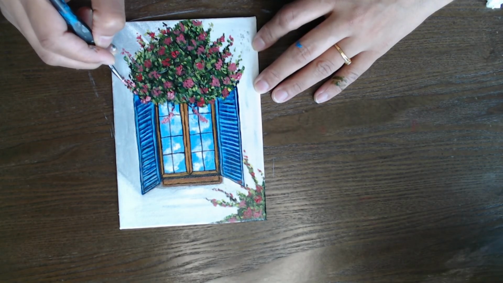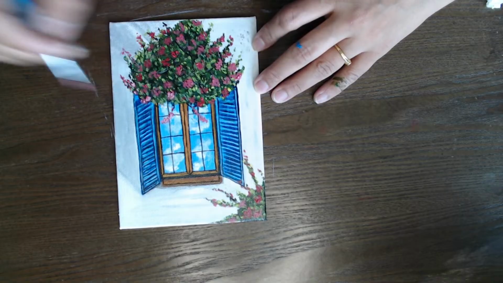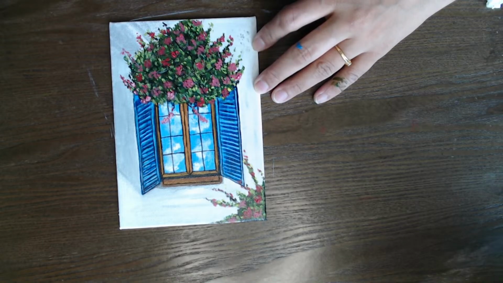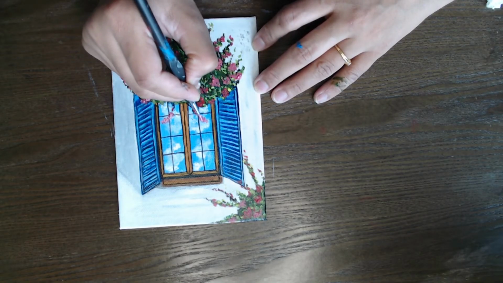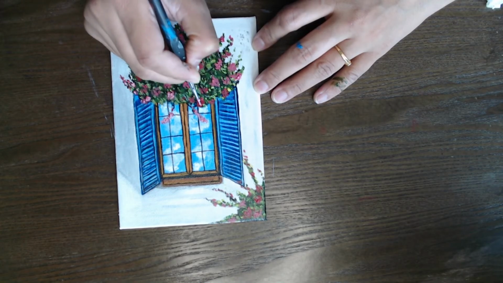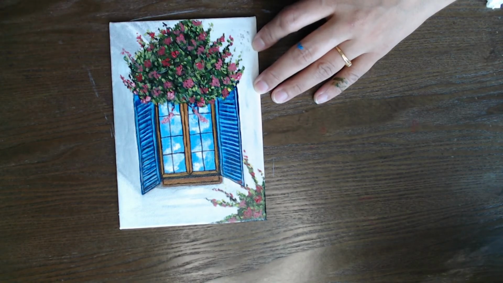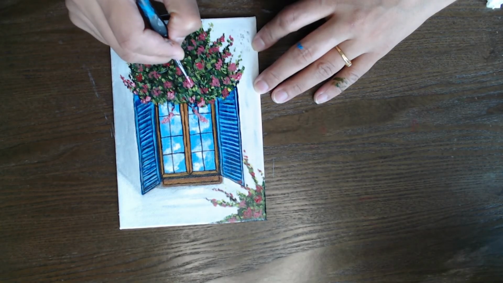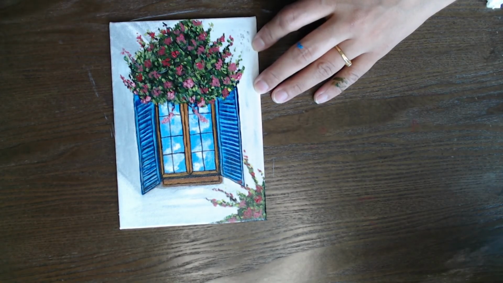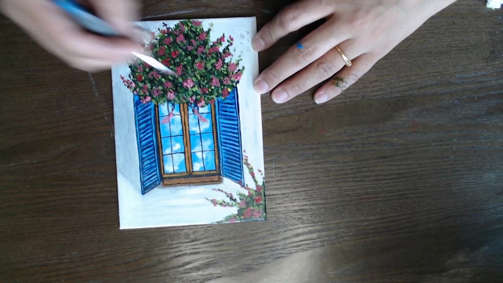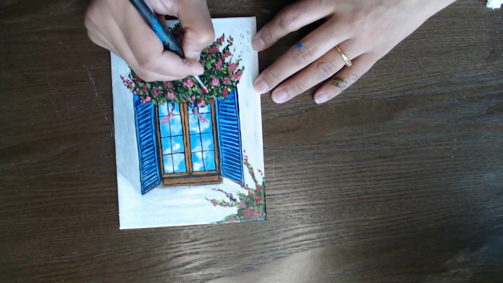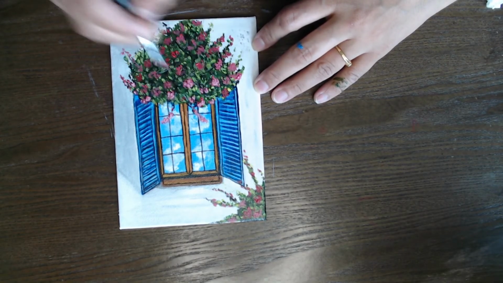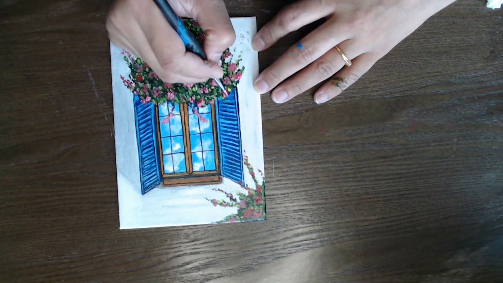And make sure the darker shade should also be visible. Don't cover the whole darker shade here. Just go to each and every cluster and add little dabs over it.